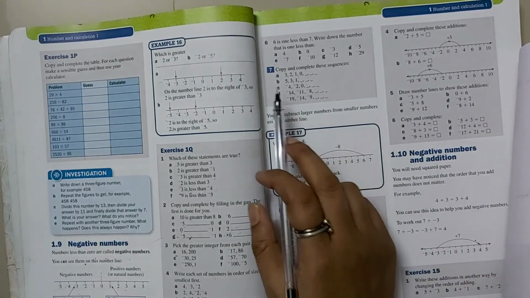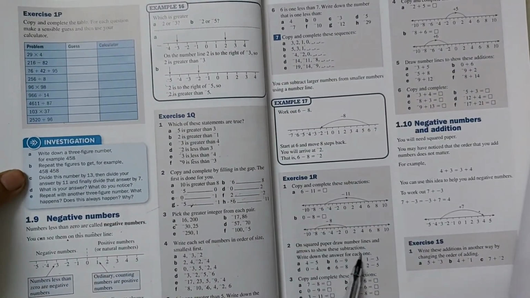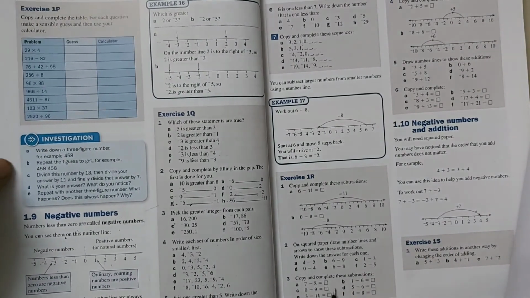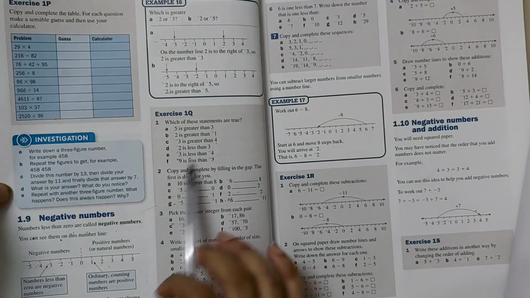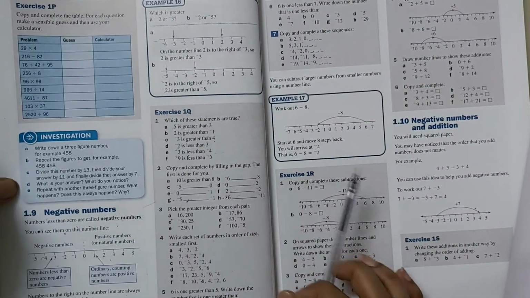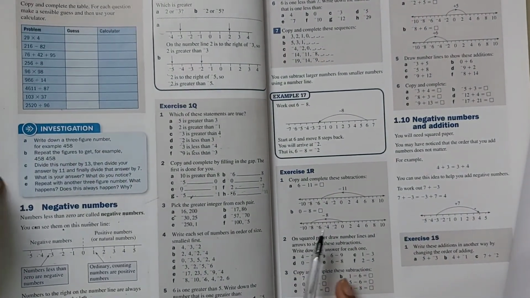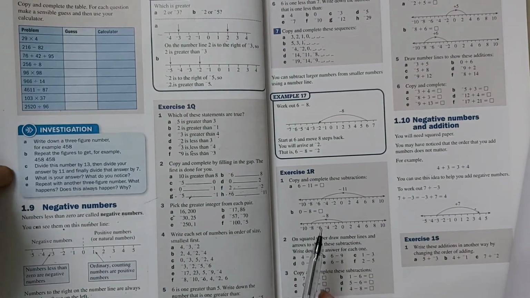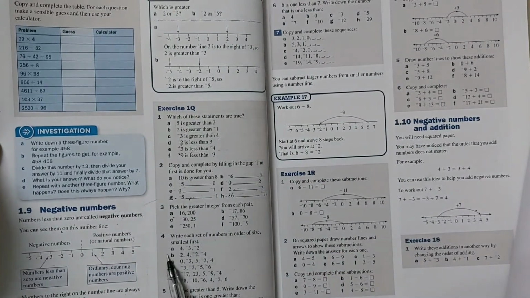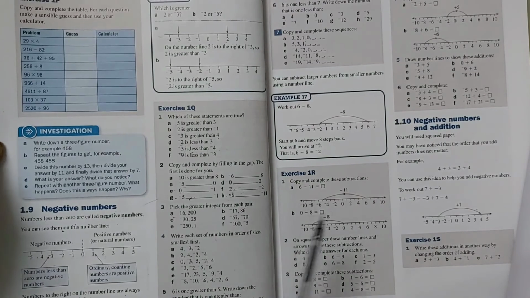Now we are done with negative numbers. I'm not continuing with this exercise because this is the subtraction of negative numbers. Since I explained what negative numbers are and how to show negative numbers on a number line, that should be enough for you for today. Tomorrow I'll explain how to do the subtraction of negative numbers. Let this be a new topic, so that you don't get confused. For today, negative numbers is enough for you.